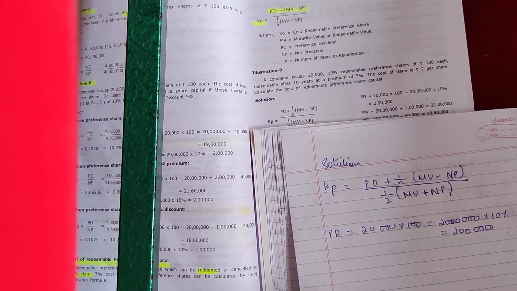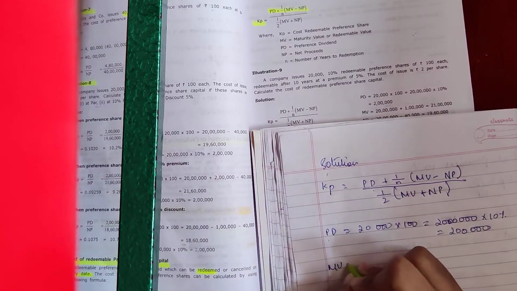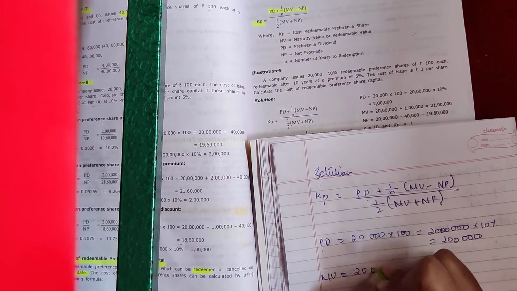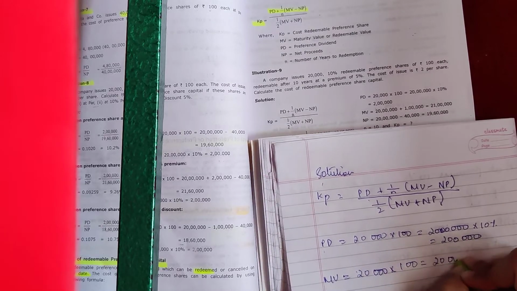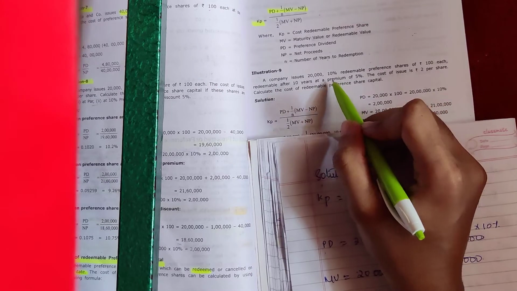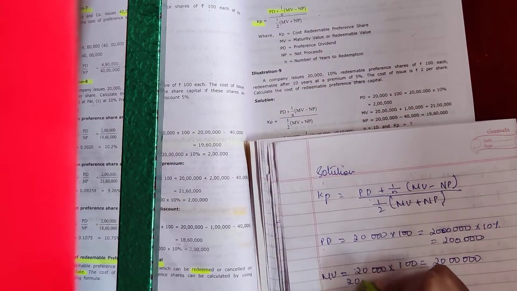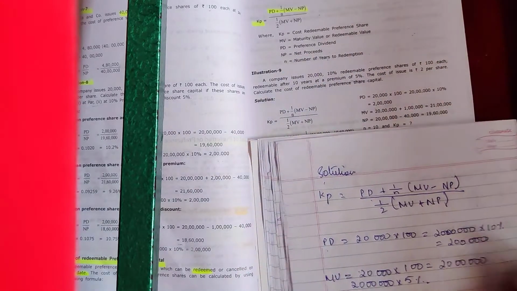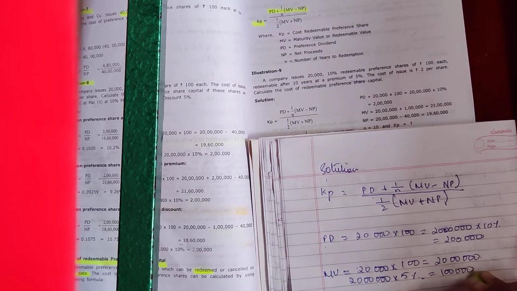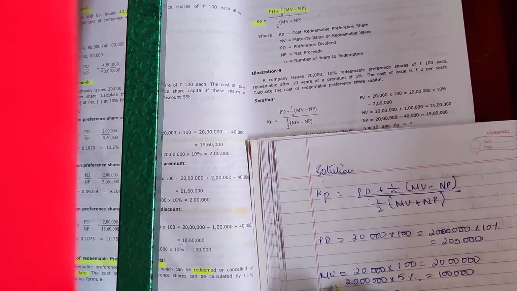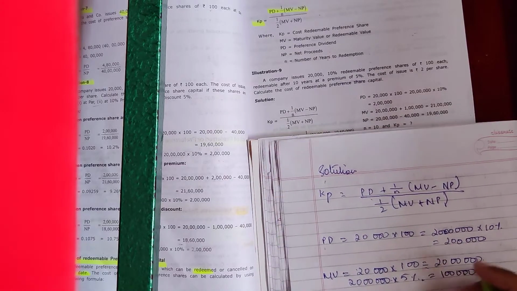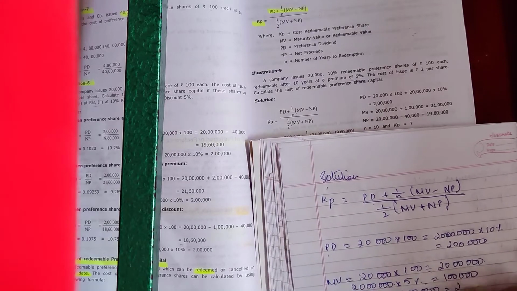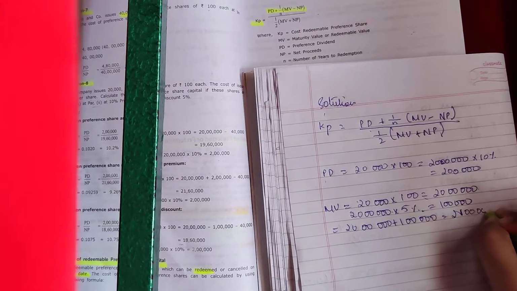After calculating PD, you will have to calculate MV. MV is nothing but your maturity value. Again 20,000 into 100 will give you 20 lakhs. It says redeemable after 10 years at a premium of 5%. Now 20 lakhs into 5% will give you 1 lakh. Now how do you calculate maturity value? After you've calculated the percentage, all you have to do is 20 lakhs plus 1 lakh is equal to 21 lakhs, which is your maturity value.